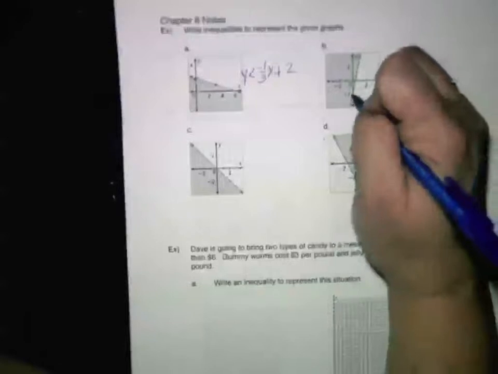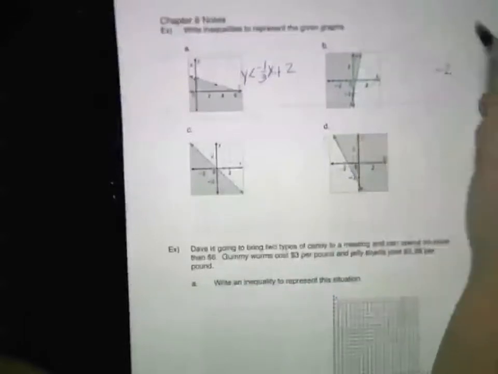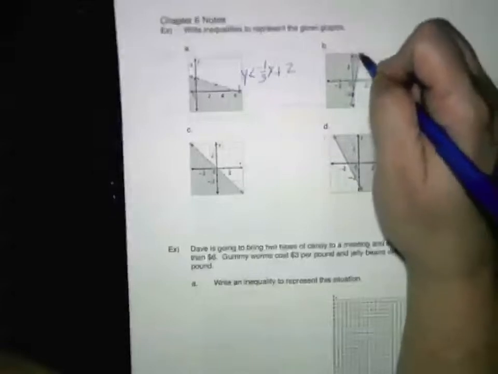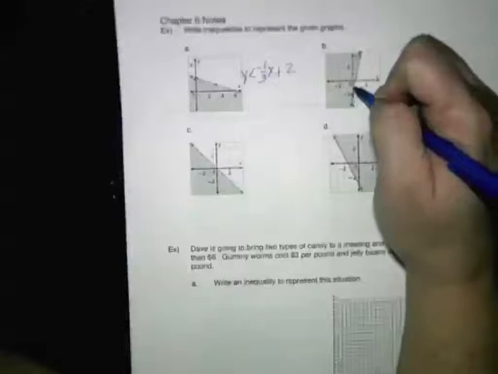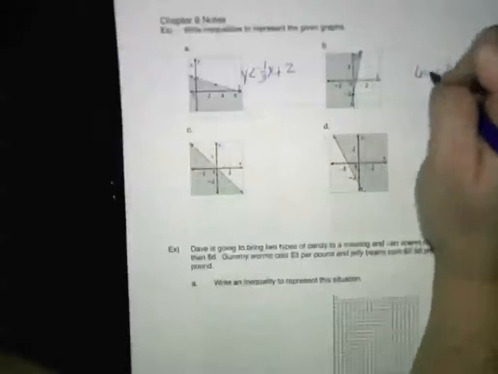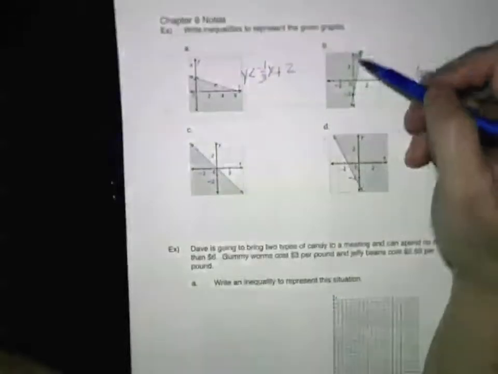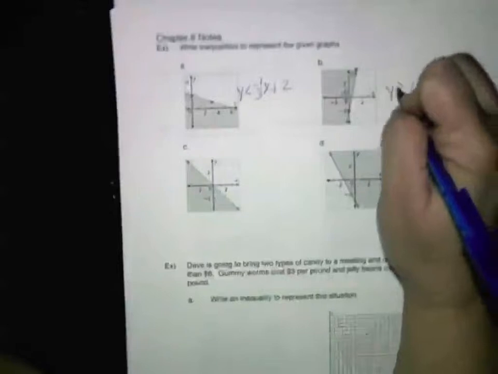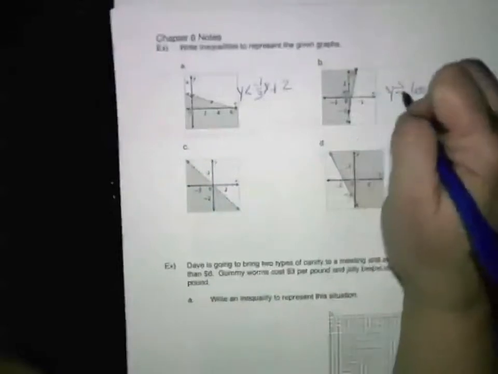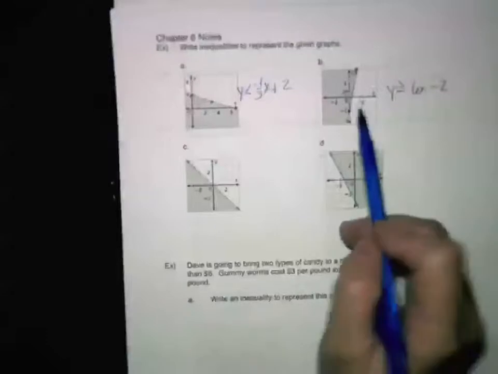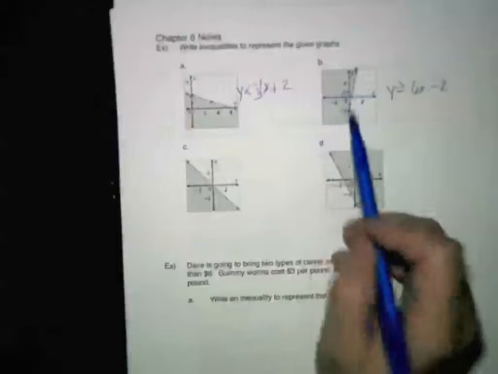Letter B, our y-intercept is a -2. From this point to this point, it looks like we go up 1, 2, 3, 4, 5, 6, and 1 to the right. So our slope is going to be 6x. And this is actually colored in above the line. So that is going to be y is greater than. And since it's a solid line, it's going to be greater than or equal to. And it's above the line because the part that's up is colored in.